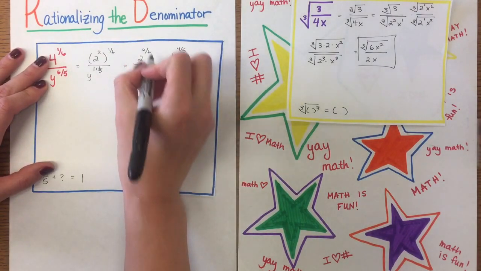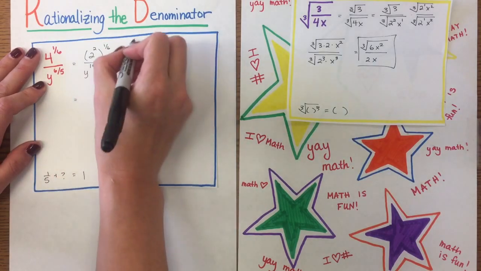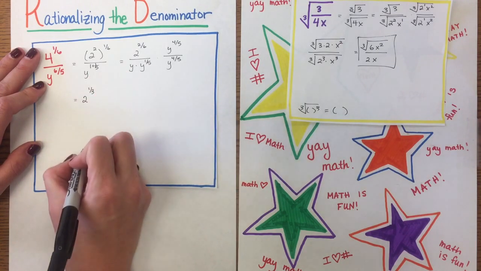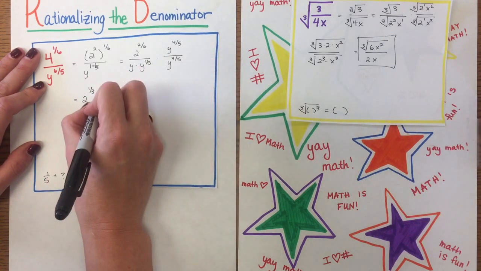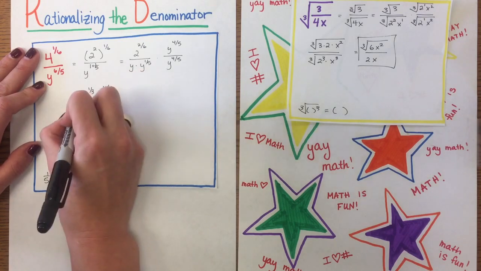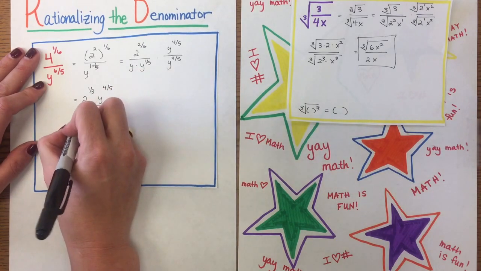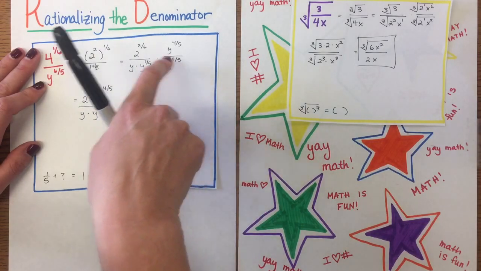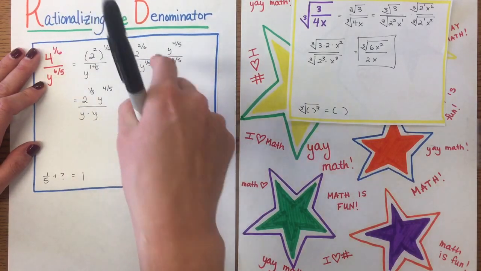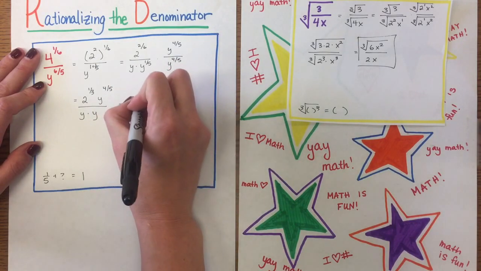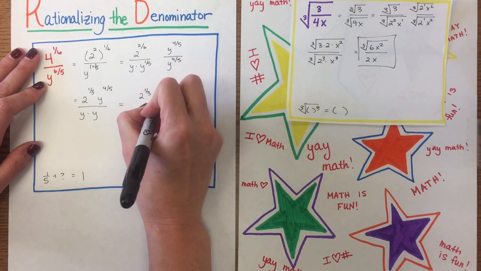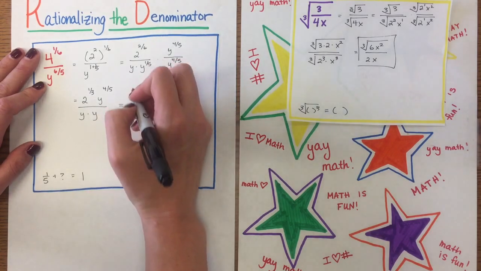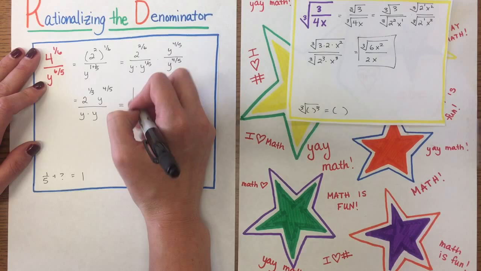So then in the numerator, this 2 to the 2/6, I can rewrite 2/6 as 1/3. So this is 2 to the 1/3. Y to the 4/5 will stay right there. And in the denominator, this becomes y times y, y to the 1/5 times y to the 4/5. This is y to the 1. 1/5 plus 4/5 is 5/5. So in the numerator, I have 2 to the 1/3 y to the 4/5 divided by y squared. And this is my fully simplified answer.